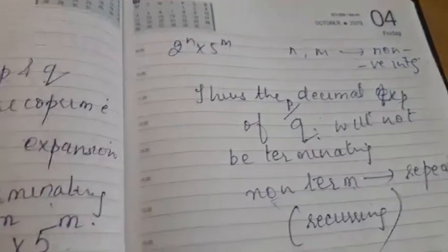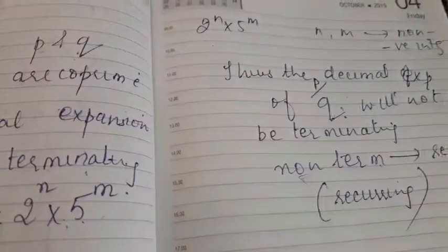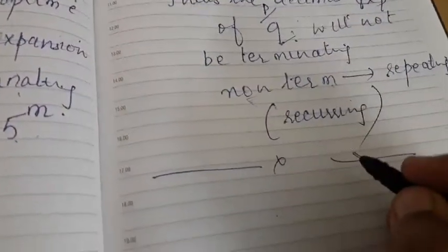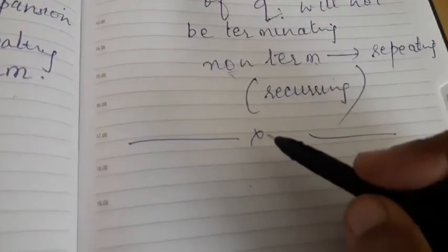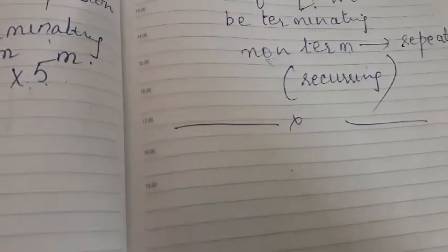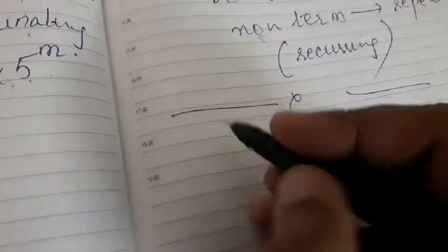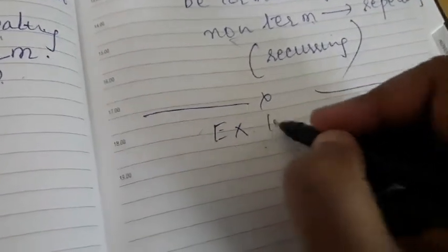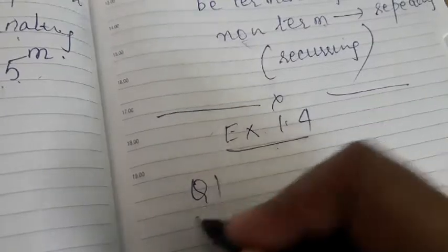Okay, now in this exercise 1.4, you don't have to divide, you only have to express the denominator in the form of 2 and 5. If it exists, it is terminating. If it doesn't exist, it is non-terminating. So suppose I take the first exercise, 1.4, question number 1.